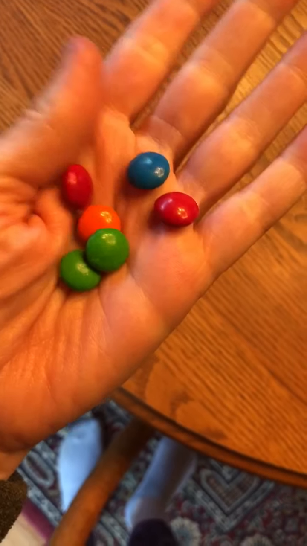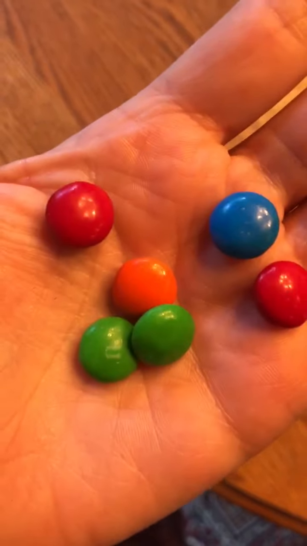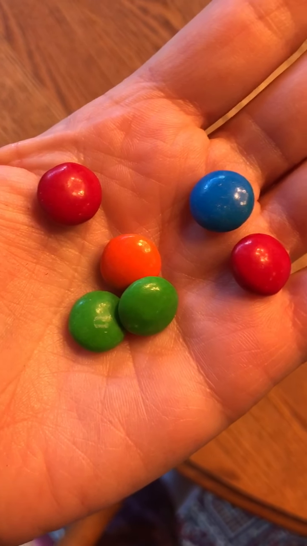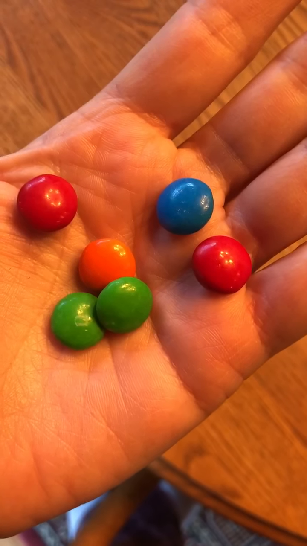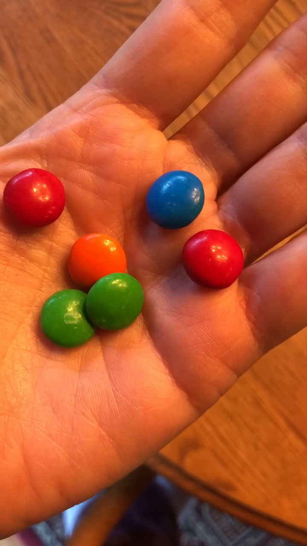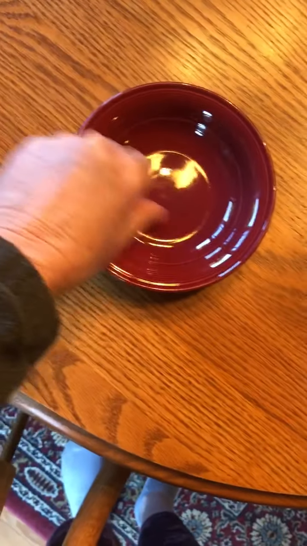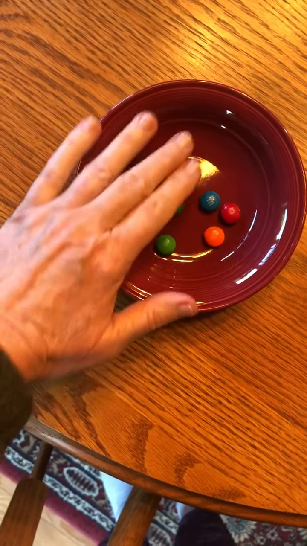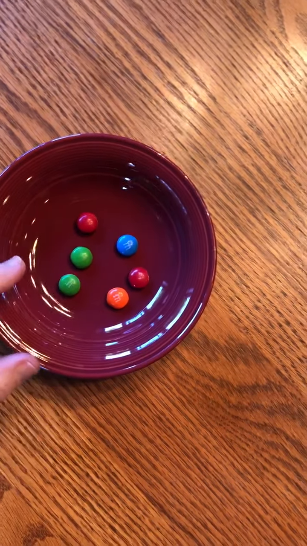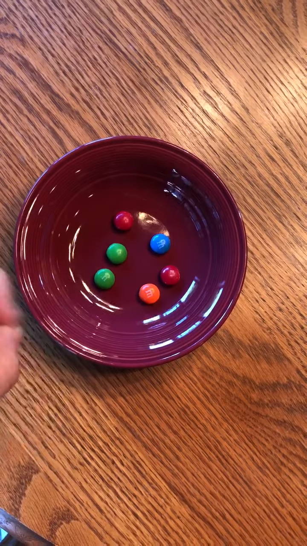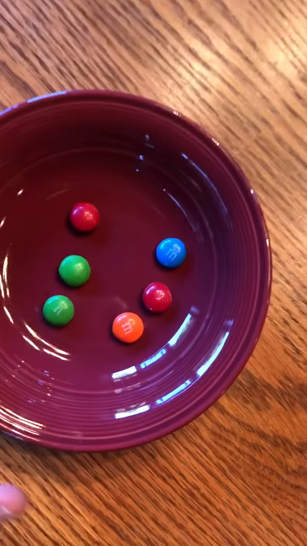I have 9 M&Ms, and all of a sudden, I had to eat a few. How many are left? 1, 2, 3, 4, 5, 6. I ate 3 M&Ms, and now I have 6. Oh, bowl. Kind of hard to do with one hand. So I had 9, and I ate 3, and now I have 1, 2, 3, 4, 5, 6.